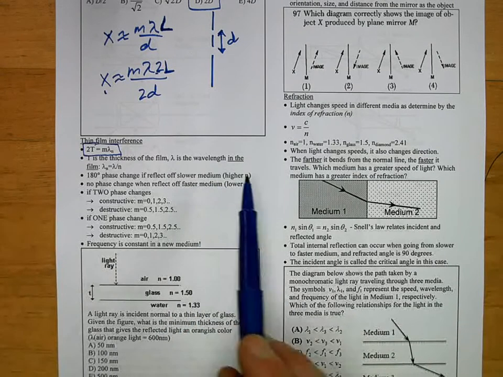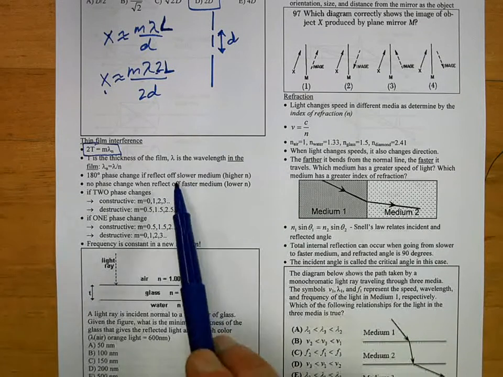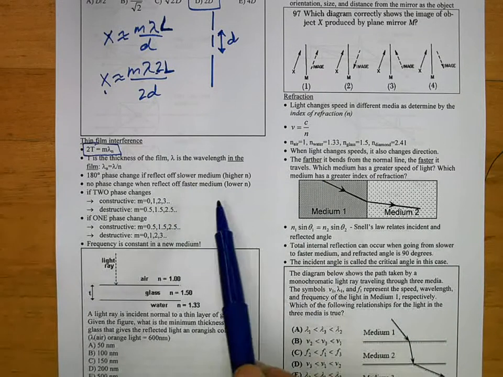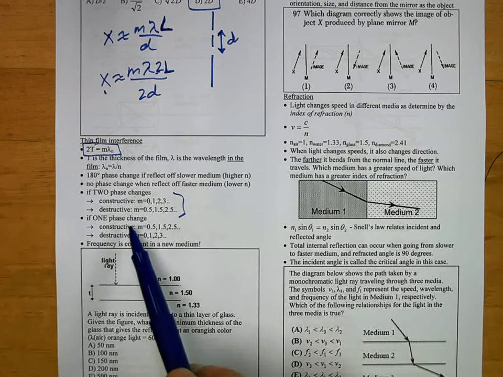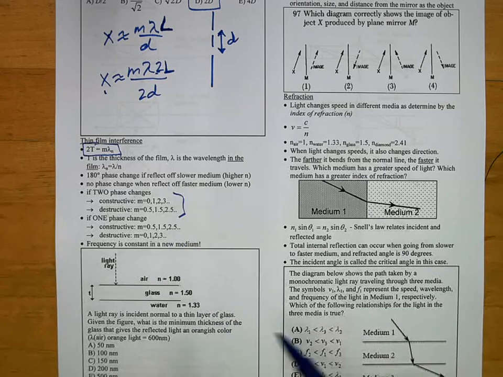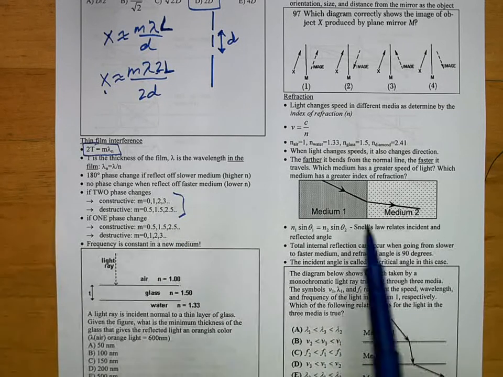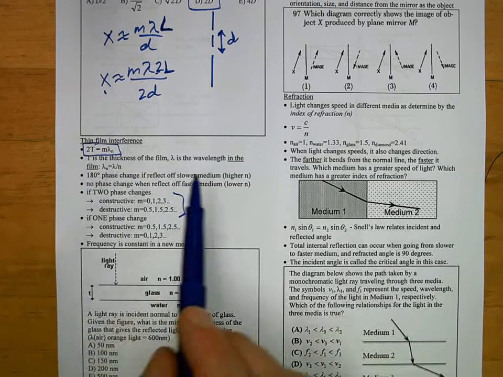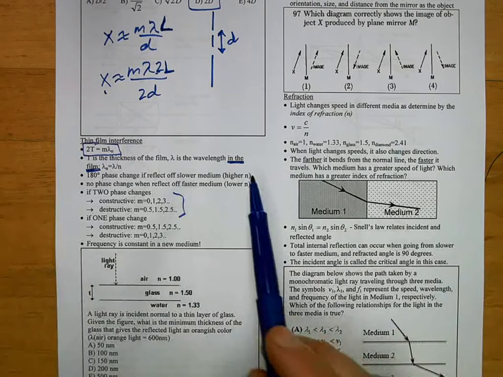If both of the reflections have a phase change, you can ignore it completely. But if you only have one phase change, then you have to switch your m's for constructive and destructive. The other detail you need to remember is that in this equation, make sure you use lambda inside the film. Don't use lambda in the air.